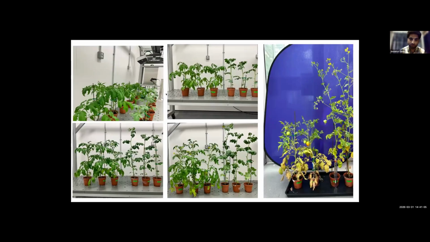So the main thing that we'll be talking about today is photosynthesis, the differences in the photosynthetic capacity between these two species. However, before we go to that, I want to share that while we were growing these two tomato species, we observed a very interesting trend in their growth.